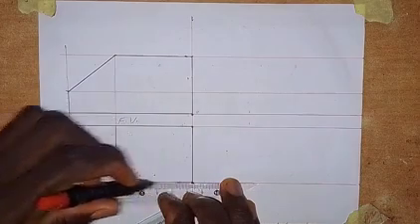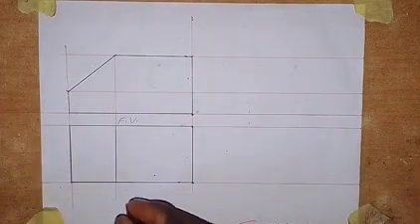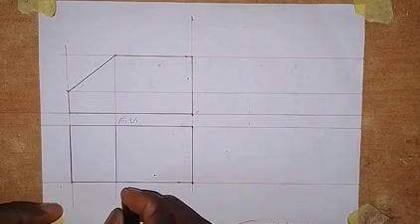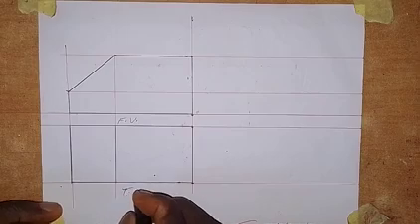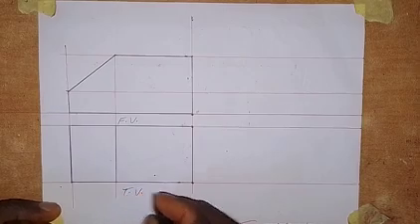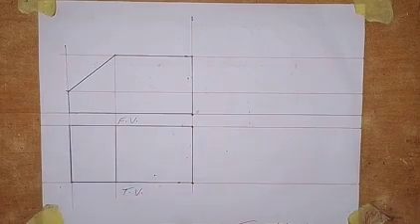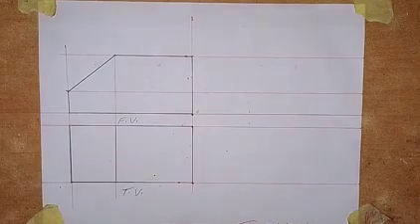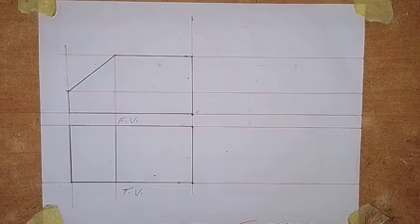Alright, so this is the top view. So here we have the top view, or the plan. Alright, so we have drawn the top view. So the next is to draw the end elevation or the side view.